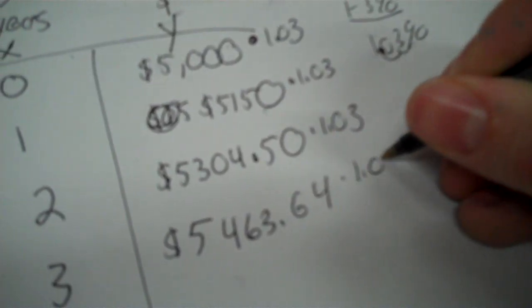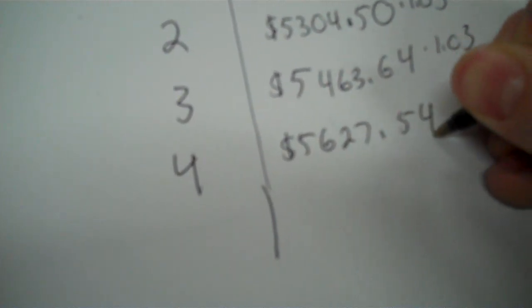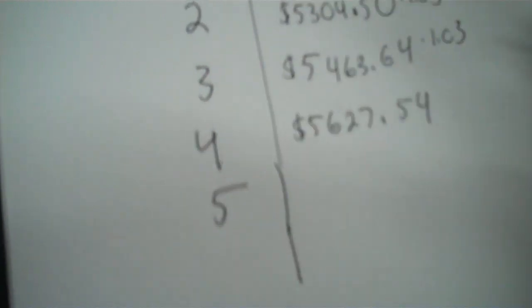Okay, 4 years. So we times it by 1.03 again, because every year it's 3%. Okay, that's going to be 5,627.54. Okay, I'm not to 6,000 yet.